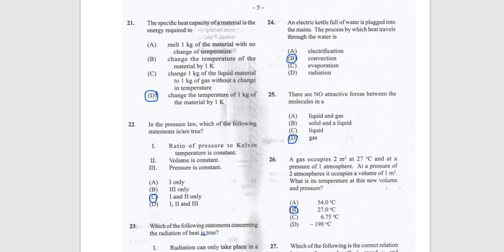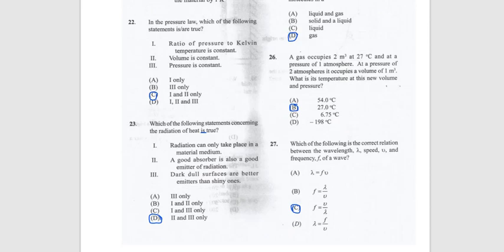In the pressure law, which of the following statements is or are true? The ratio of pressure to Kelvin temperature is constant. Yes, that's 1. And also volume is constant, 2. Because we're actually testing the relationship between pressure and Kelvin, automatically we would exclude 3, which says pressure is constant, because the pressure would change with the temperature and the temperature with the pressure. So vice versa, we are looking at that relationship. So C is the answer.